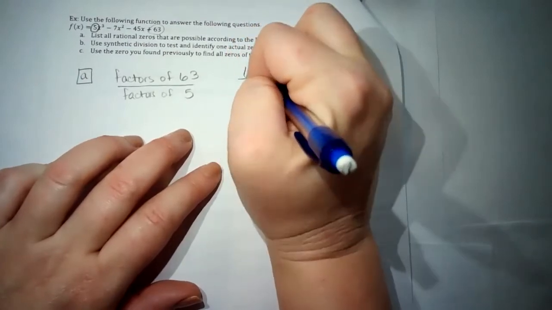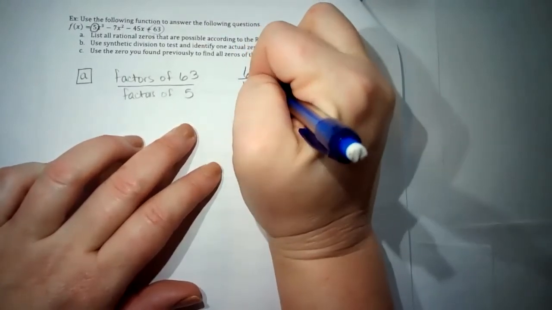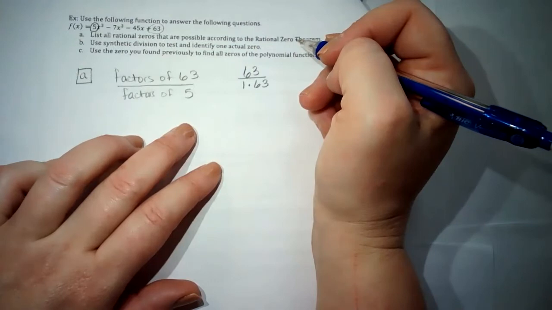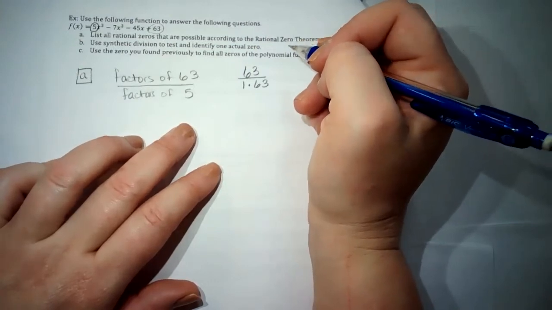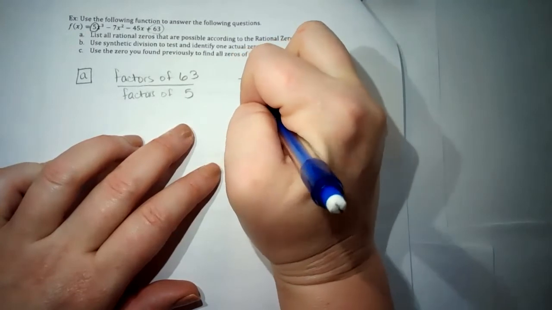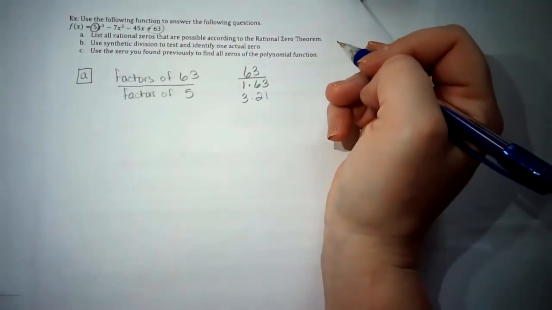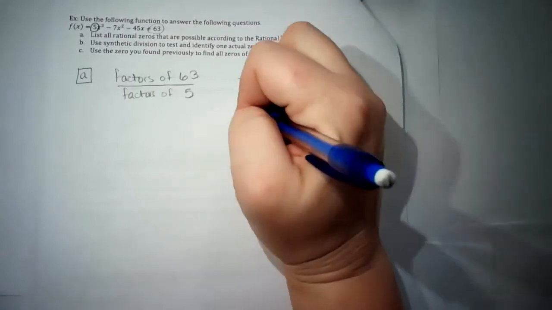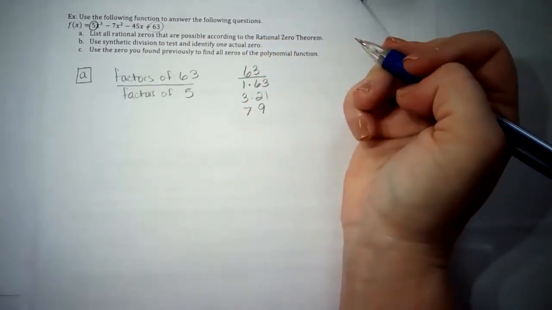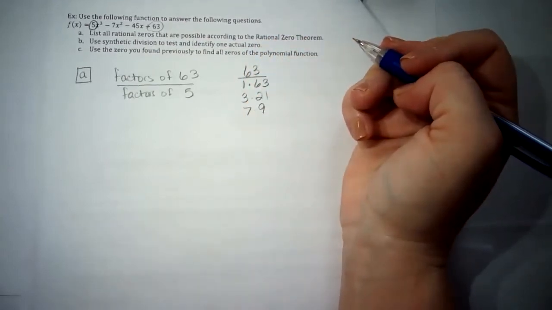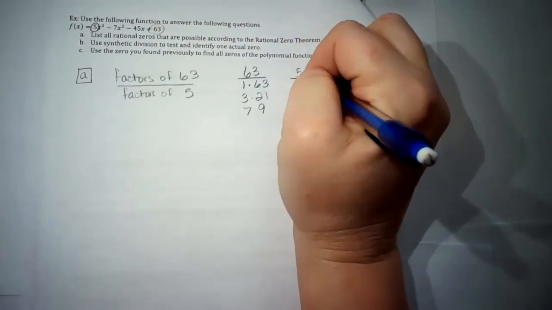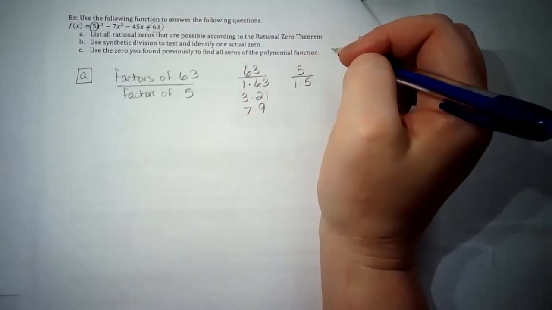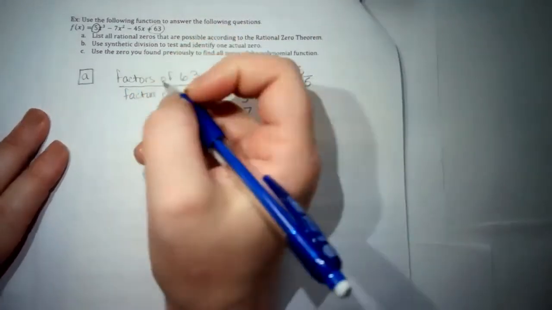So for 63, I've got 1 and 63. Then in my calculator, I would do 63 divided by 2. Well, that's a decimal. That's not a factor. 63 divided by 3, though, gives me 21. So those are factors. I could divide by 4, 5, 6. I'm still going to get a decimal. But when I divide it by 7, I get 9. And then they start to repeat. That's all that I have. Okay, factors of 5 is just 1 and 5. Usually if you're going to have a long list for one of them, they give you a short list for the other one.